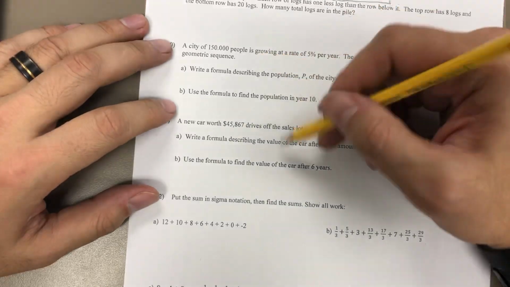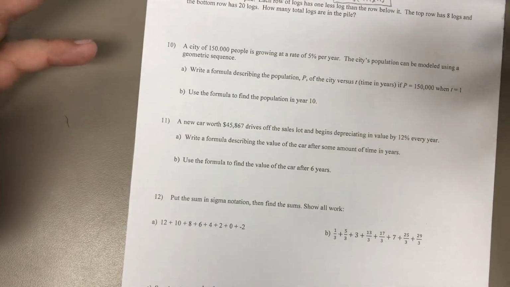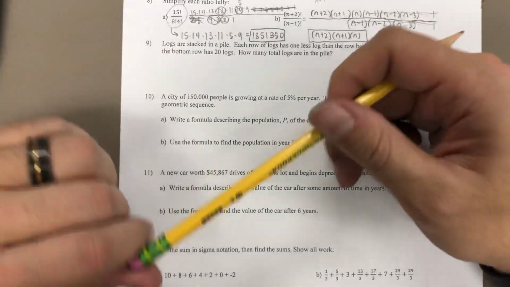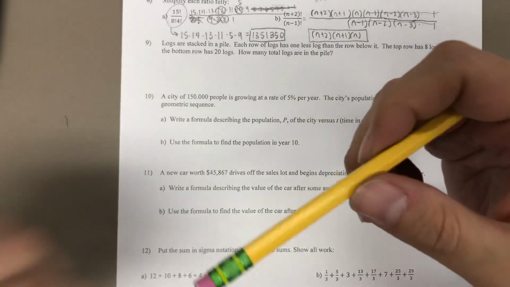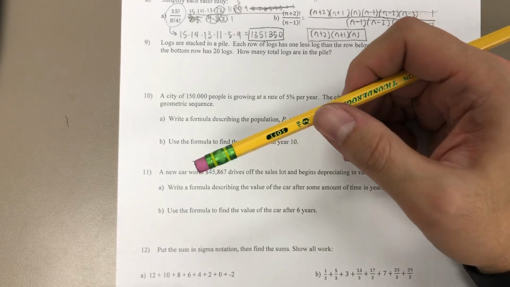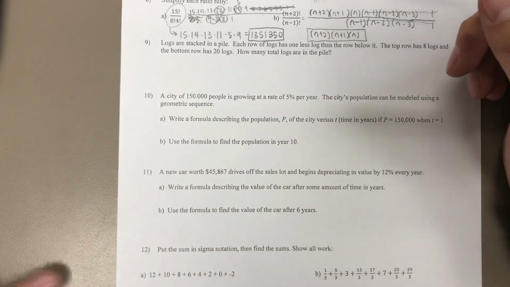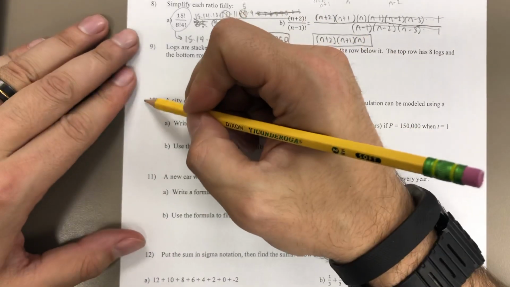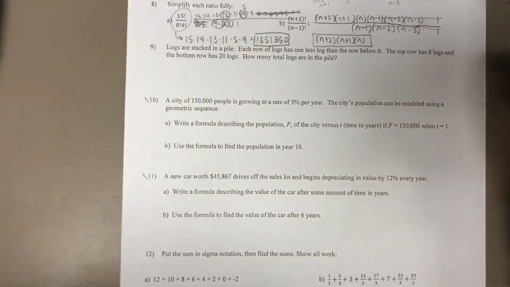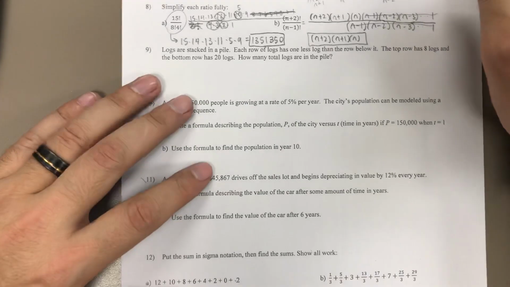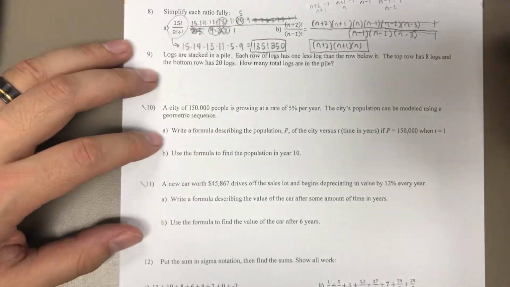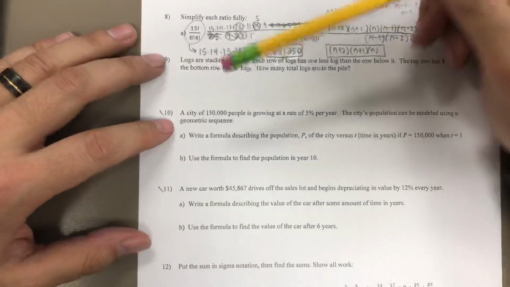Some of this stuff might be a little bit of a challenge, especially when we get into the geometric sequences and how they apply to the word problems, because there is a kind of weird thing that happens with the exponents, but I'll try my best to explain that. If you still have questions after those ones, specifically 10 and 11, just ask your teacher in the morning if you have a chance, or shoot one of us an email and we'll try and explain it a little bit better.